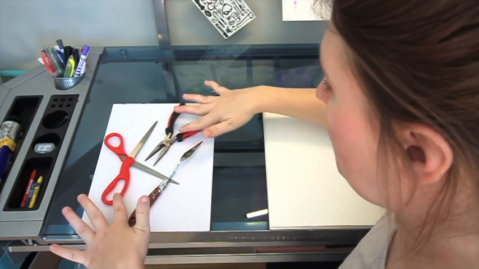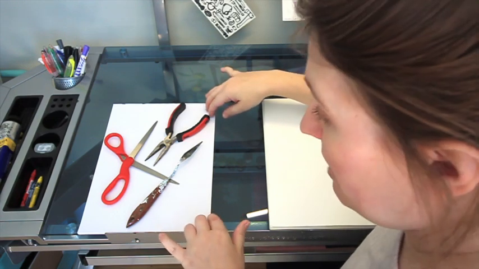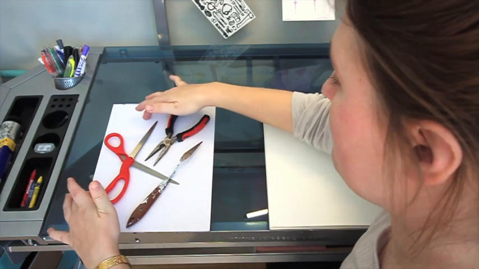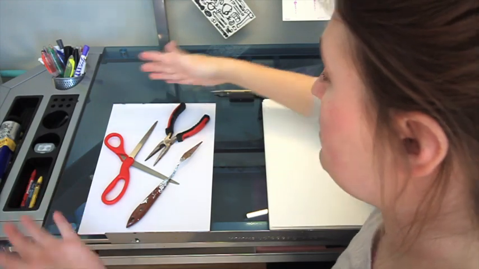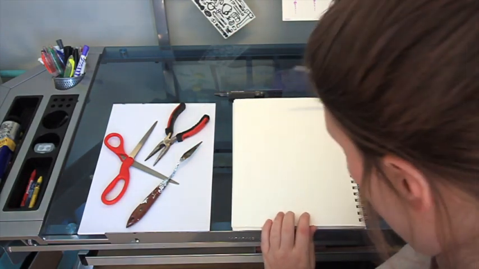So these are all positive objects, and I set them on a piece of paper so that we could see them and observe their negative space in relationship to the frame. The frame is a really big part of any composition. Hopefully you can see.